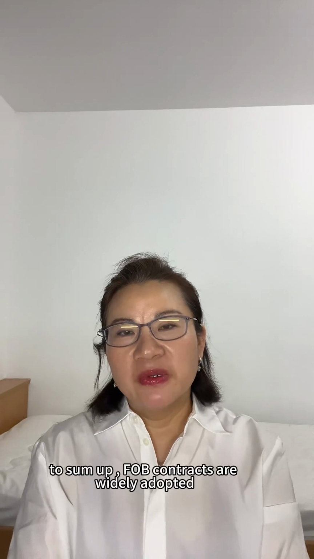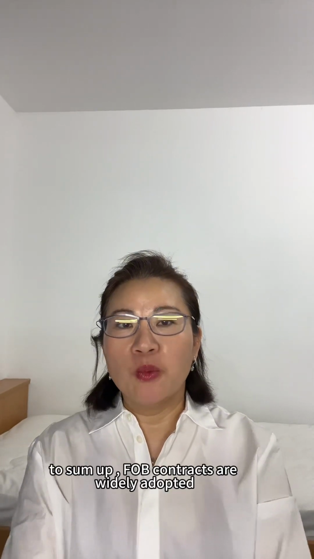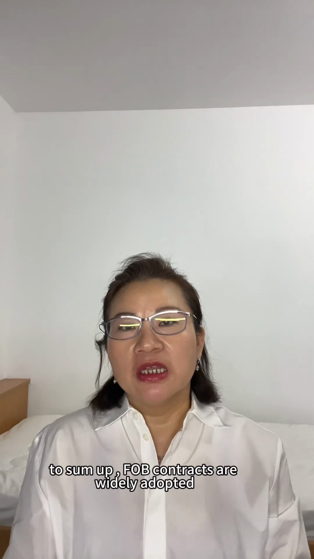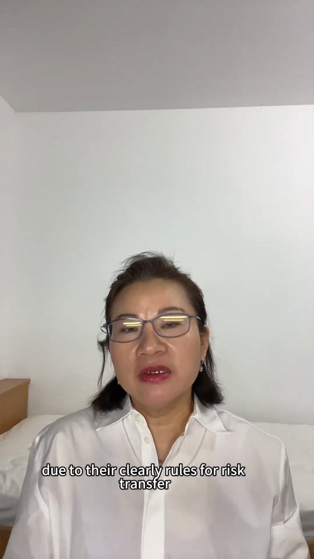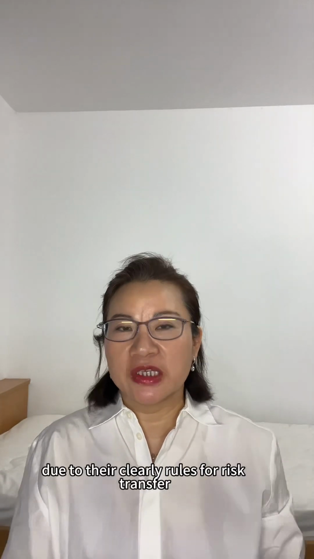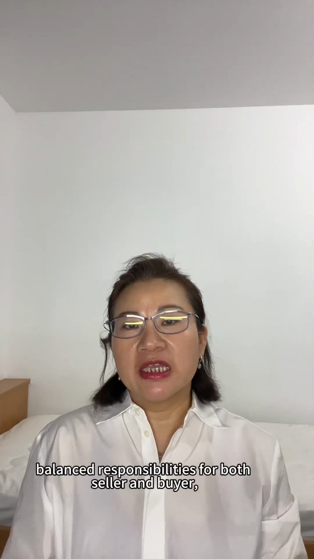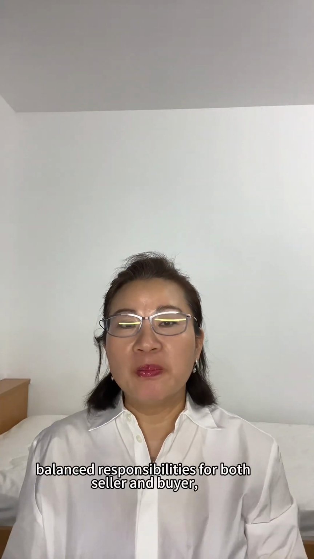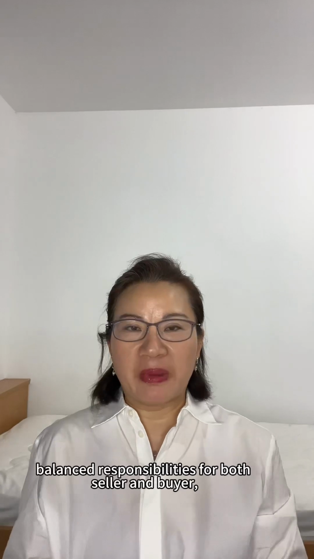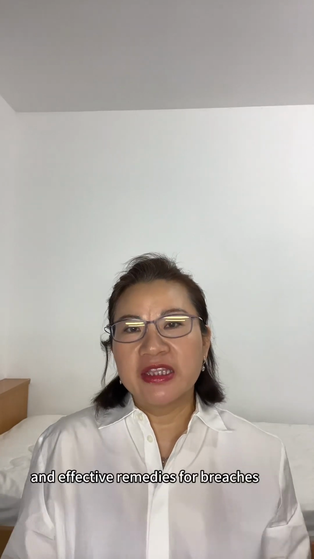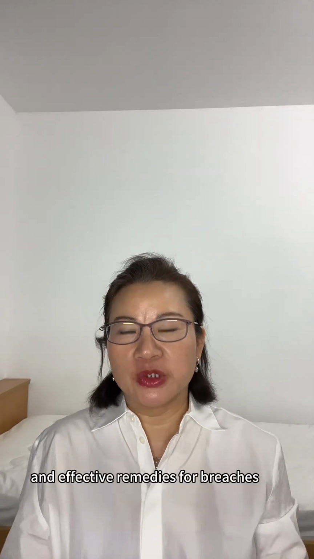To sum up, FOB contracts are widely adopted due to their clear rules for risk transfer, balanced responsibilities for both seller and buyer, and effective remedies for breaches.